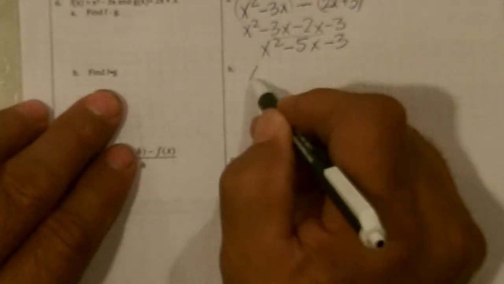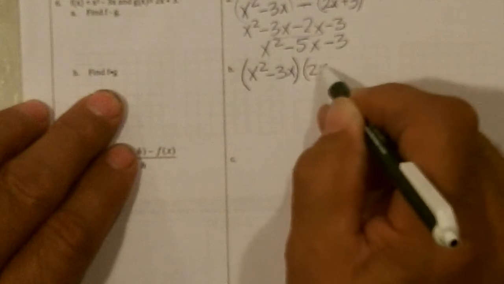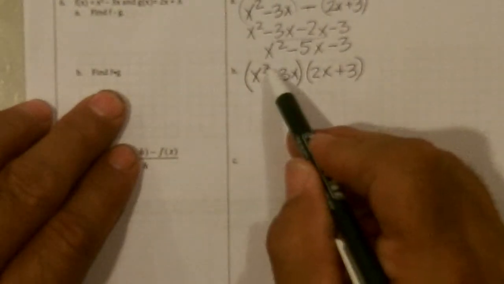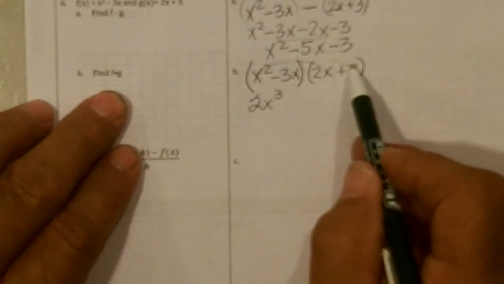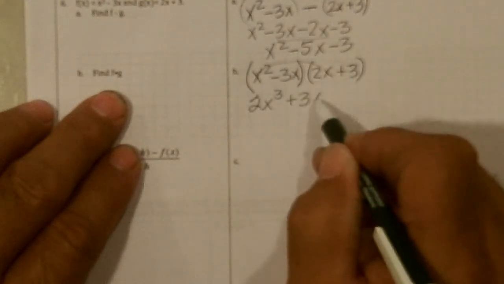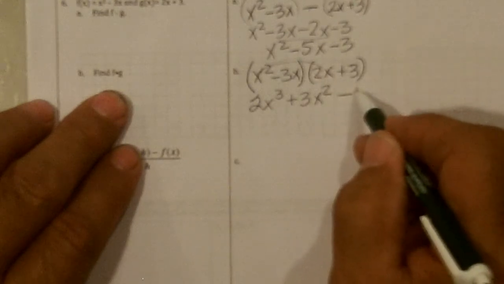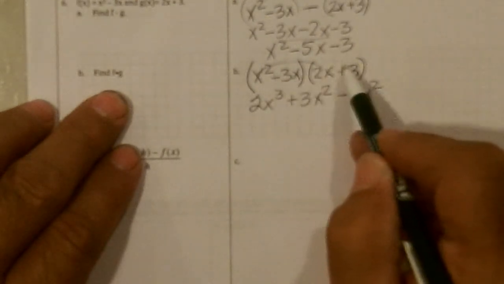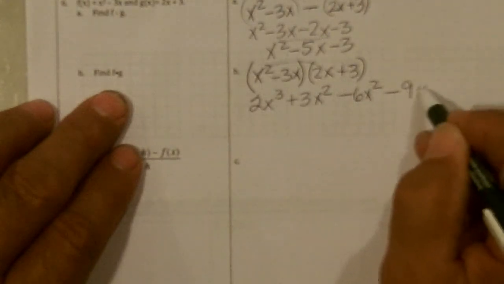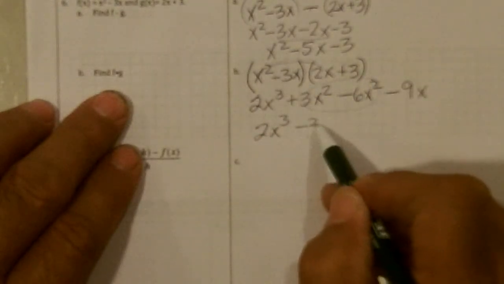F times g, so I have x squared minus 3x times 2x plus 3. So x squared times 2x is 2x to the third. X squared times 3 is, and that's plus, 3x squared. Negative 3x times 2x is negative 6x squared. And negative 3x times a positive 3 is negative 9x. These are like terms, so I get 2x to the third minus 3x squared minus 9x.